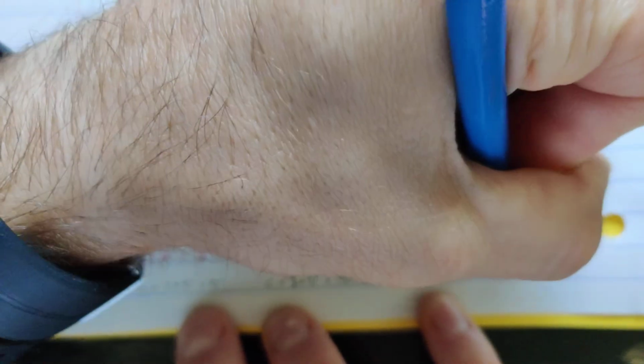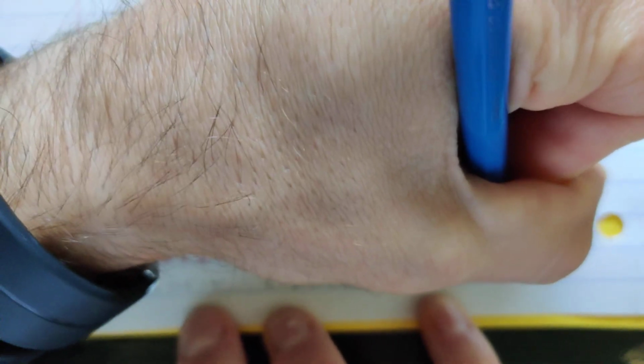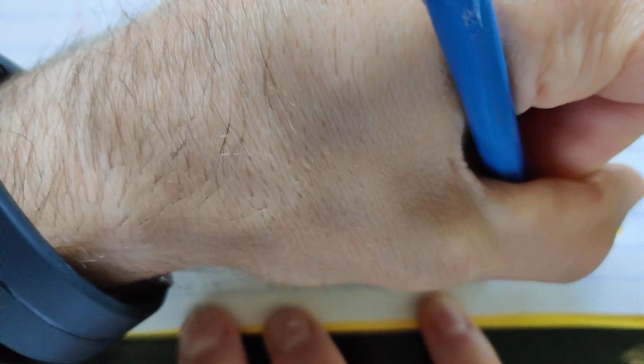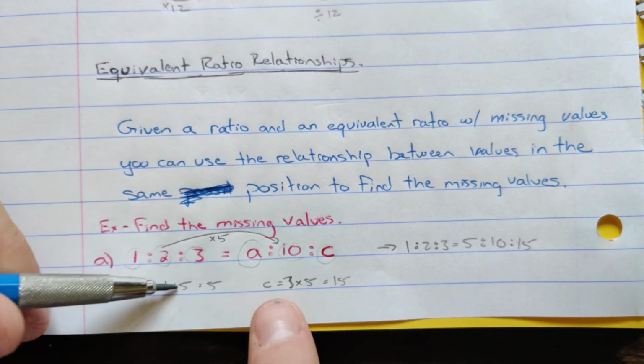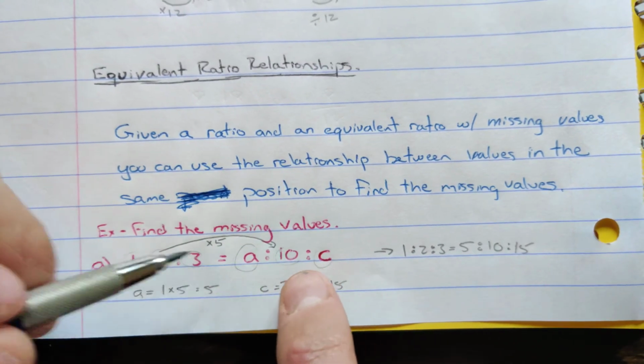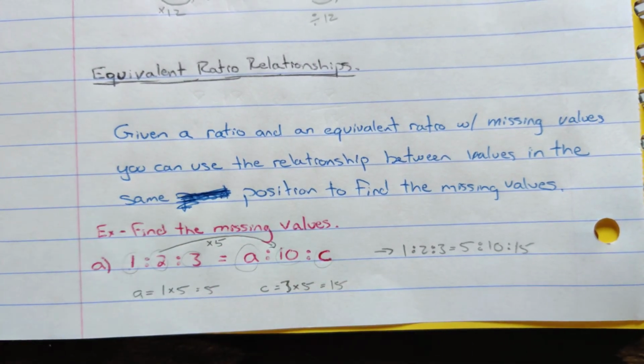So 1 to 2 to 3 equals 5 to 10 to 15. So long as we multiply both of these numbers by the same thing that 2 is multiplied by to get 10, we have an equivalent ratio. And that is it for equivalent ratios.